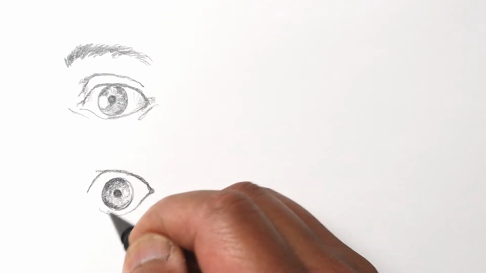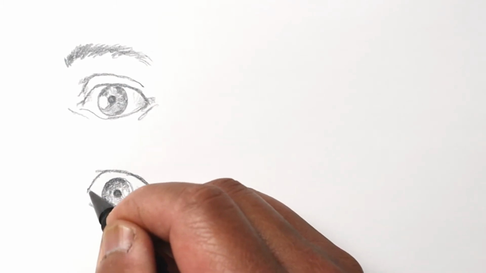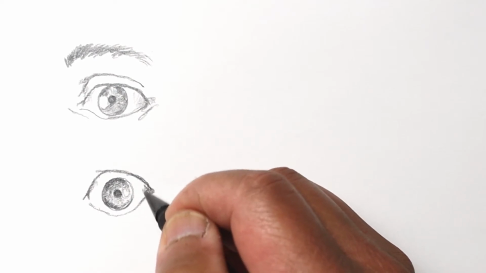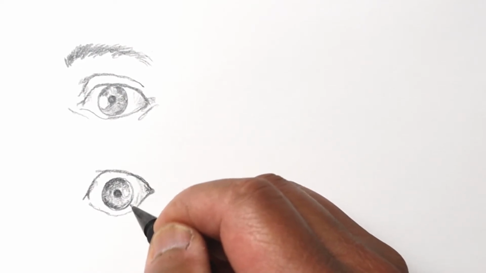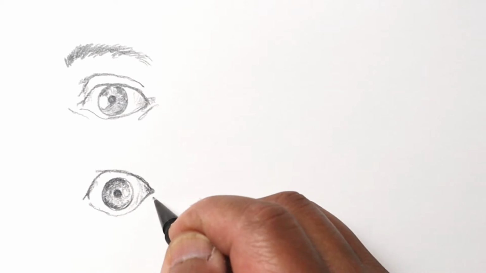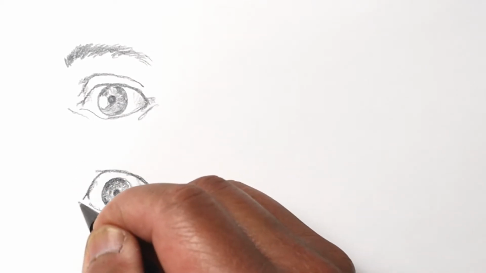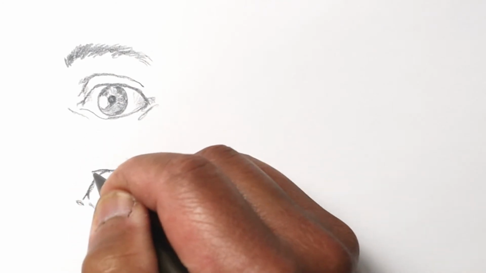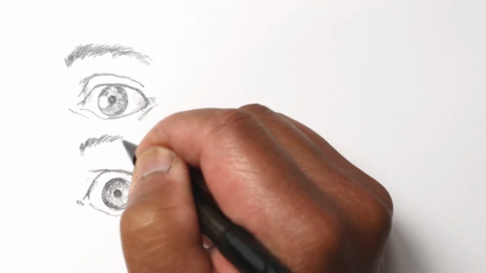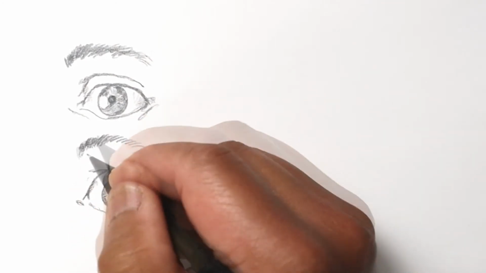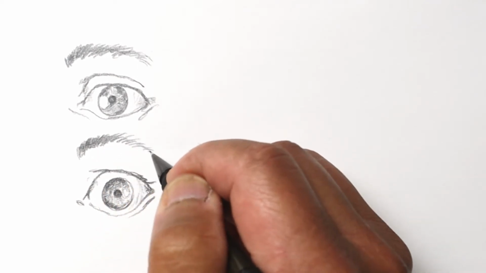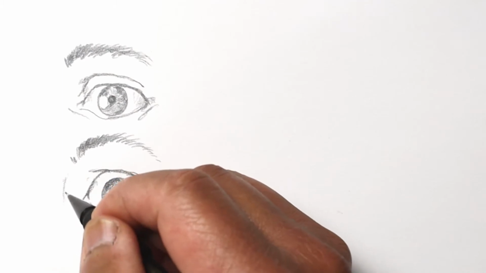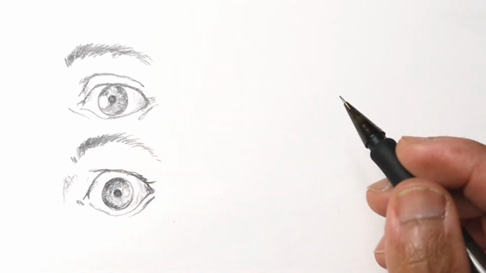So all of this is the eyeball, the white of the eye, and just shade it a little bit here, give it some shape as far as the eyeball. Lower lid. Again, we'll have the eyebrow quite high from the eye, and here's the start of his nose.